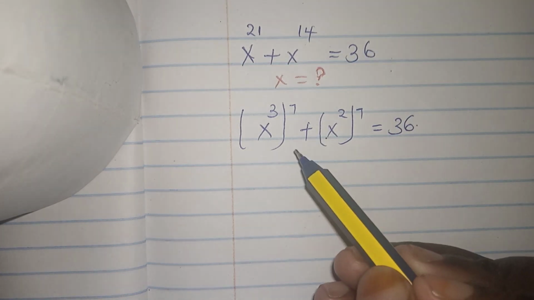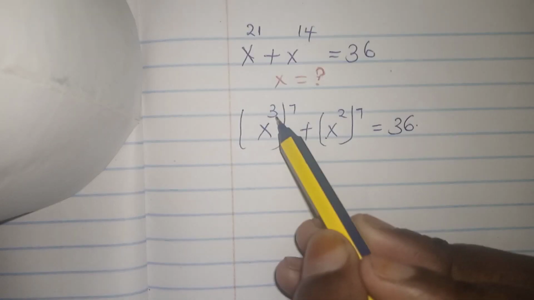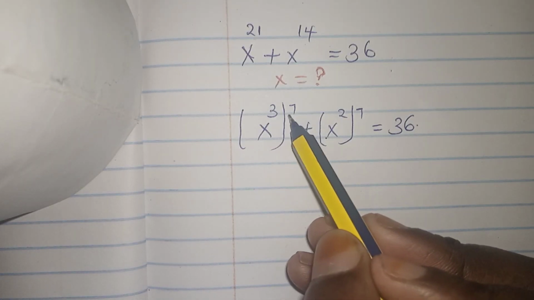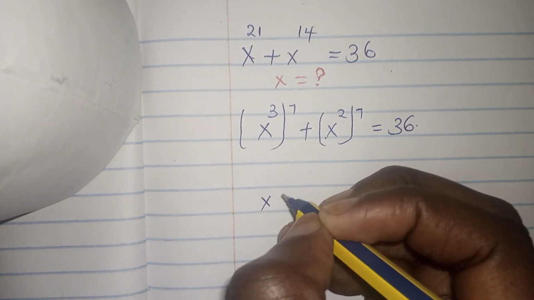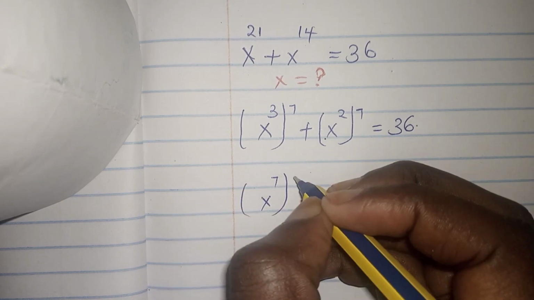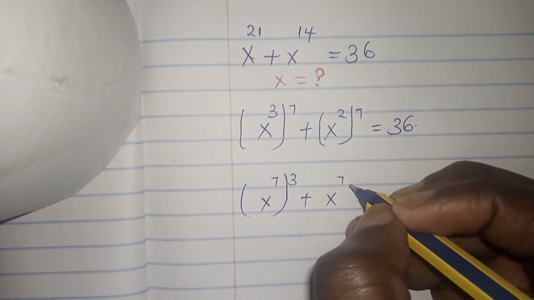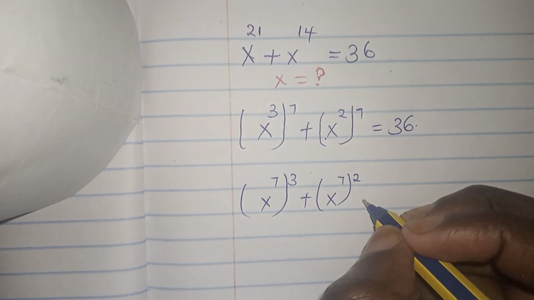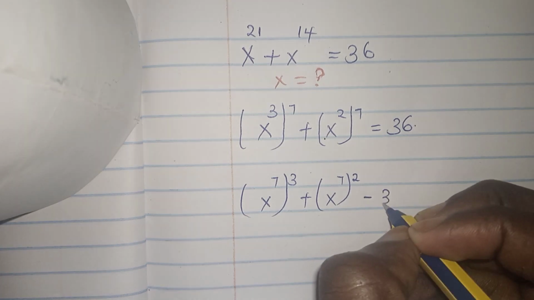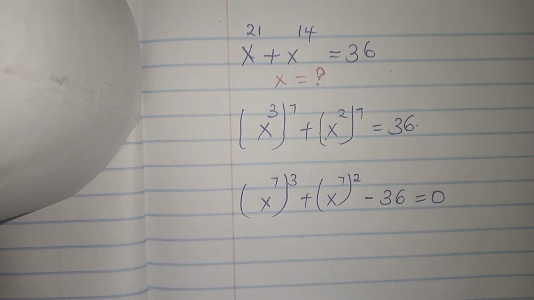We shall also use an exponent rule which says we can interchange or switch our exponents. So if we switch these exponents, x to the power of 7, all this to the power of 3, plus x to the power of 7, all this to the power of 2, bringing this 36 to this side it becomes negative 36 is equal to 0, right? So x to the power of 7 is our common factor here.